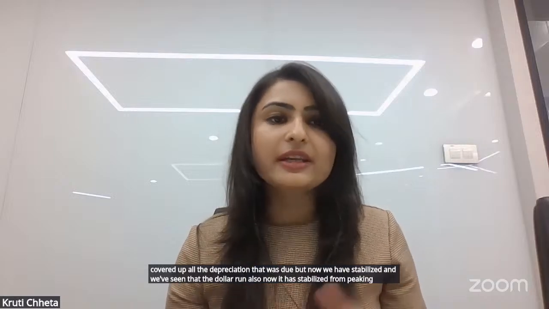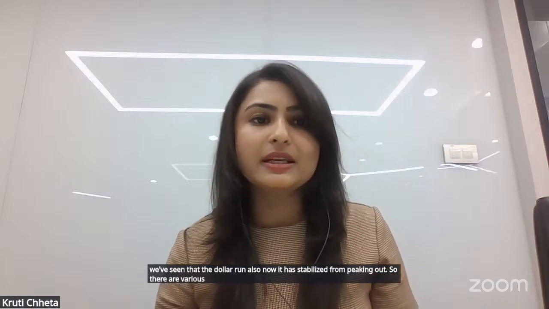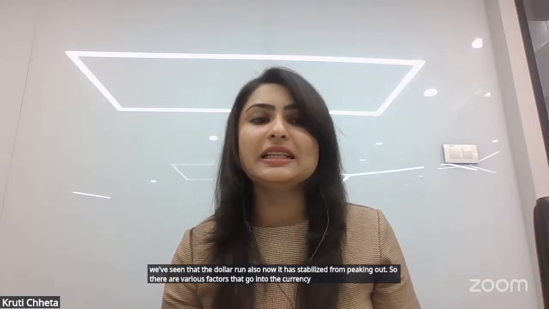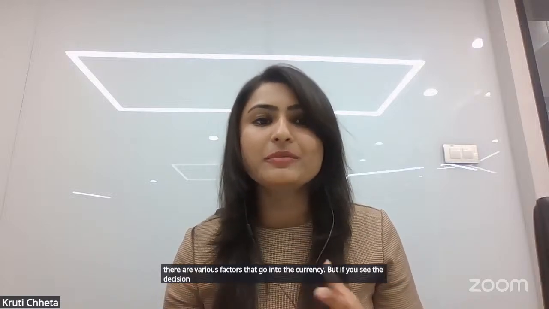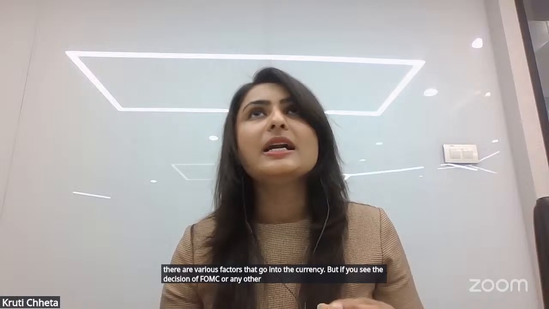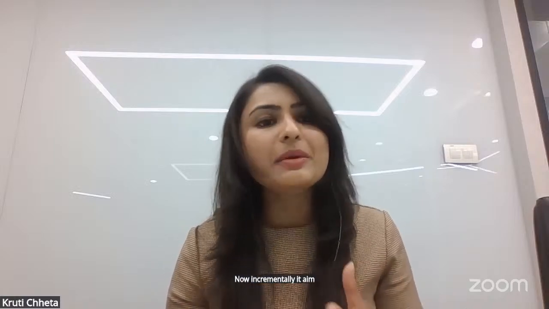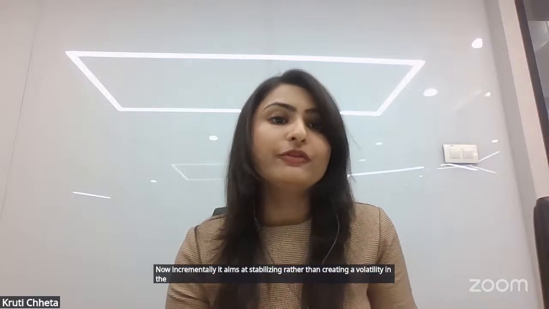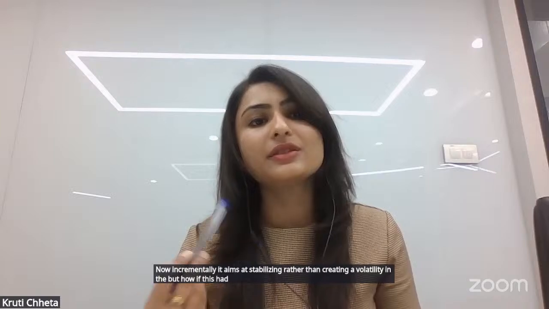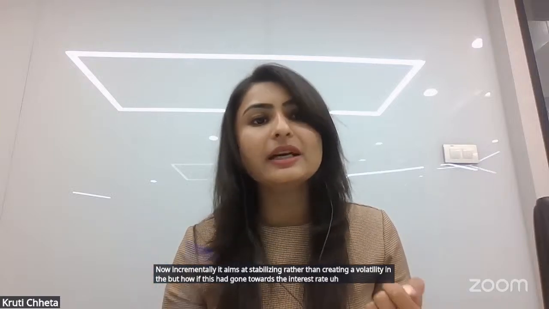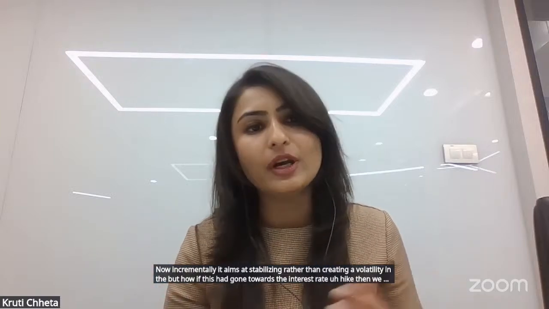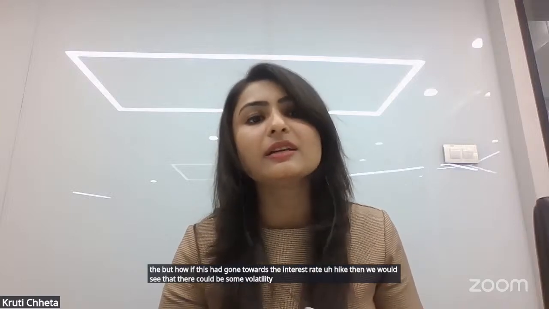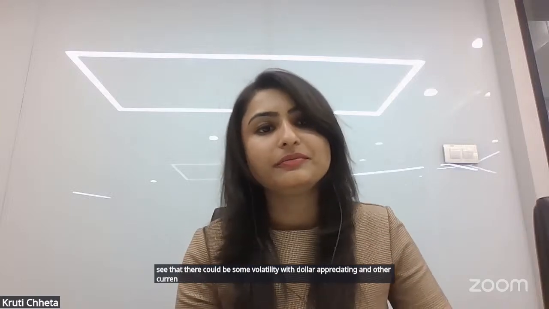So there are various factors that go into the currency, but the decision of the FOMC or any other regulator now incrementally aims at stabilizing rather than creating volatility. If this had gone towards an interest rate hike, we would see some volatility, with the dollar appreciating and other currencies depreciating.